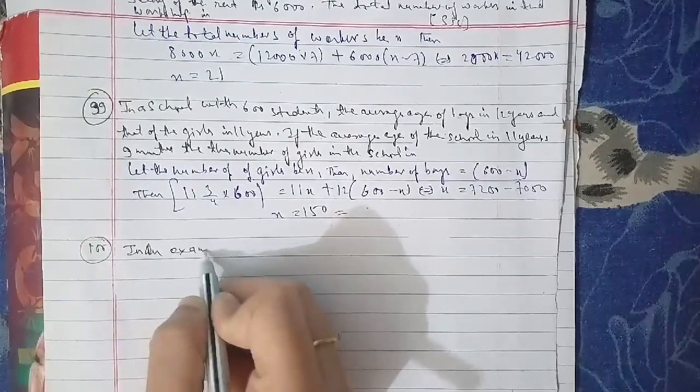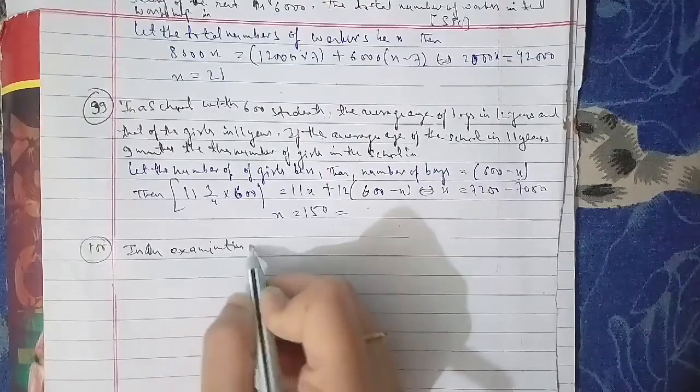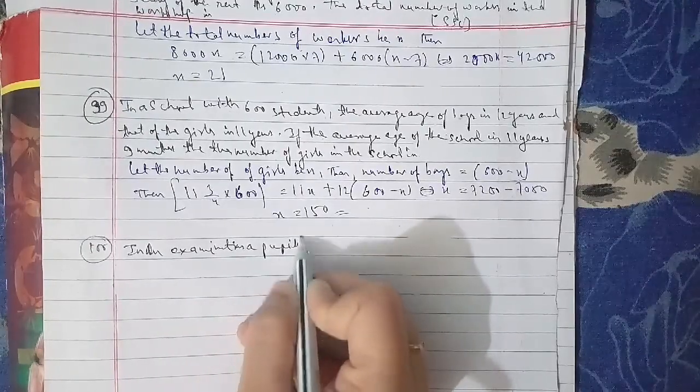How many papers were there in the examination?